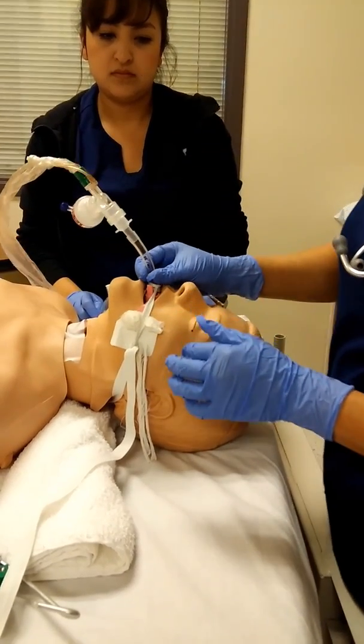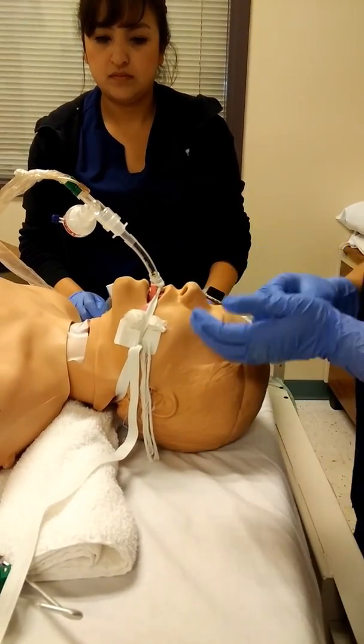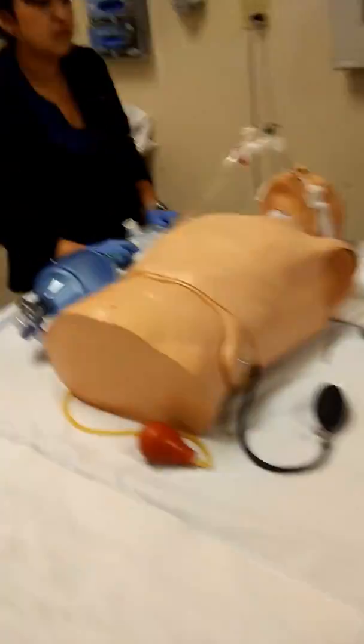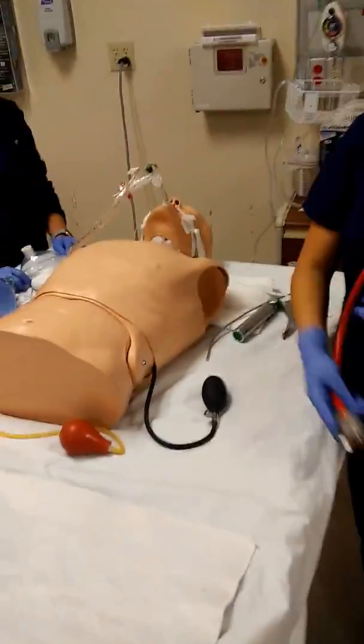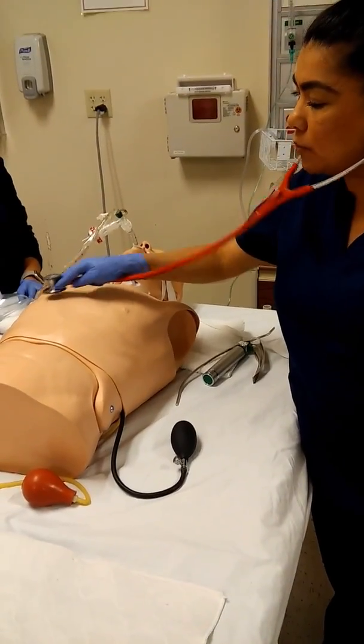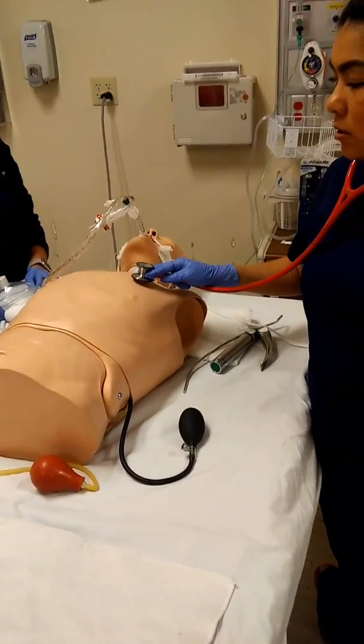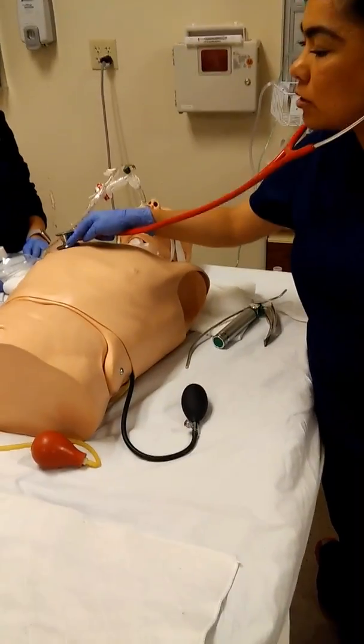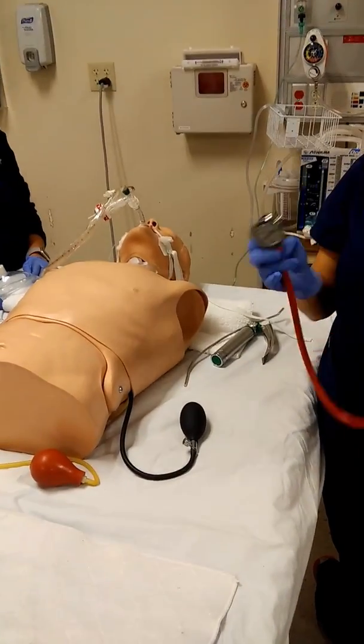Okay, so the tube is nice and secure. Then we would go ahead and listen to the lungs again. So we would listen bilaterally to the lungs. And we want to make sure that there is no crackles. Because if there's crackles, then we would go ahead and suction the patient.